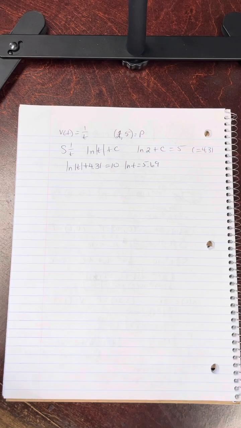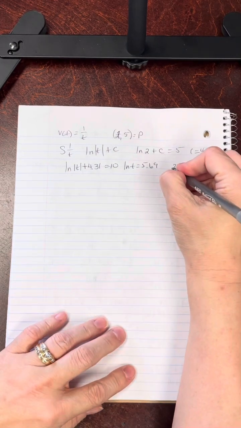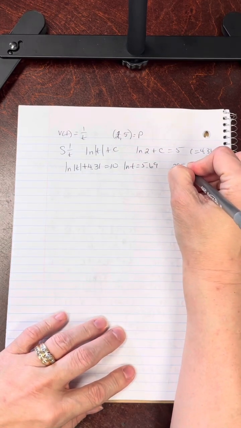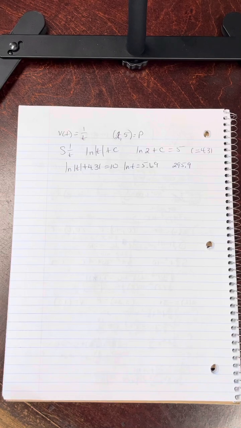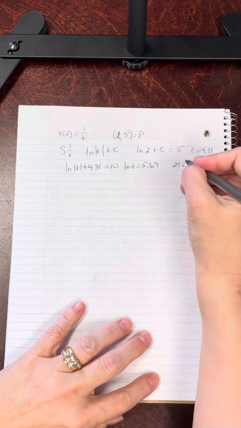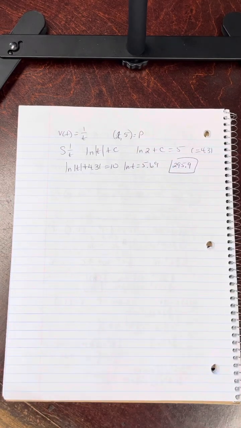Now do the inverse natural log of the 5.69, and that should be giving you 295.9. Since we're solving for time, it's the seconds, but it didn't say the units, so we're just going to say it's 295.9.